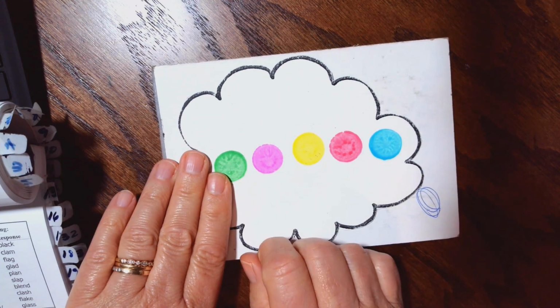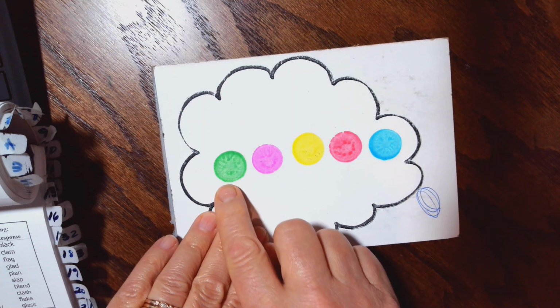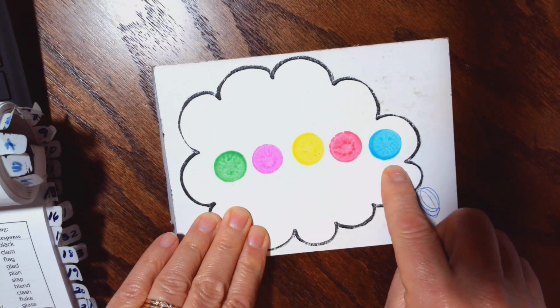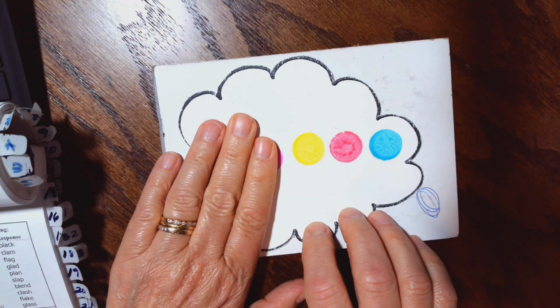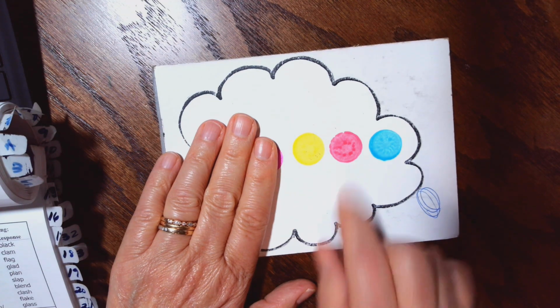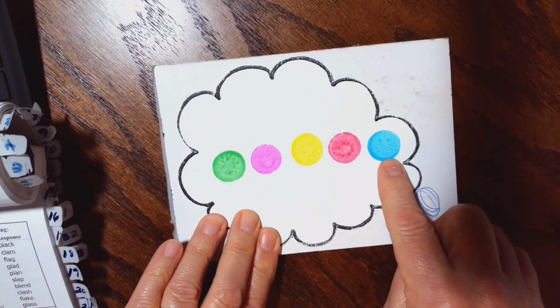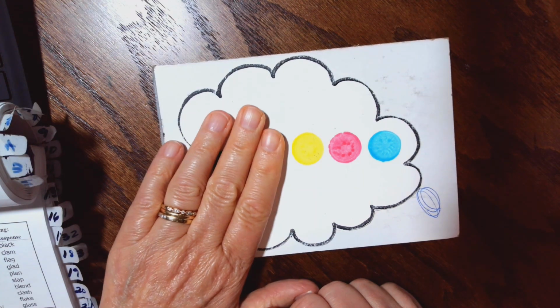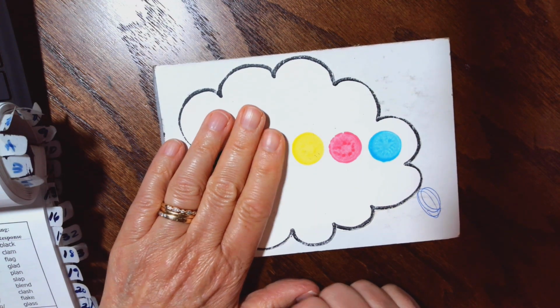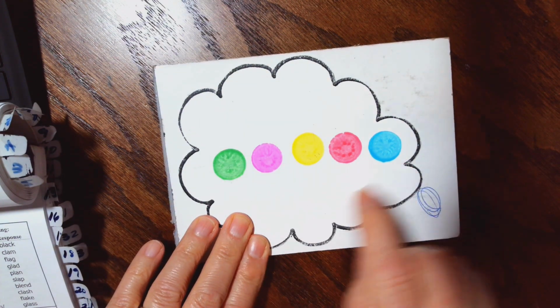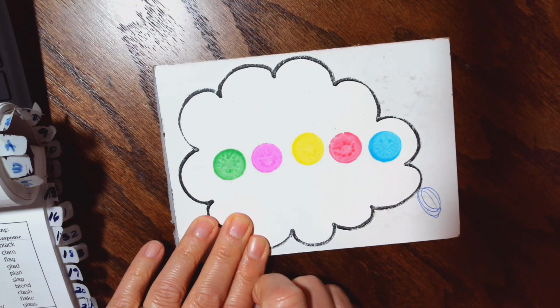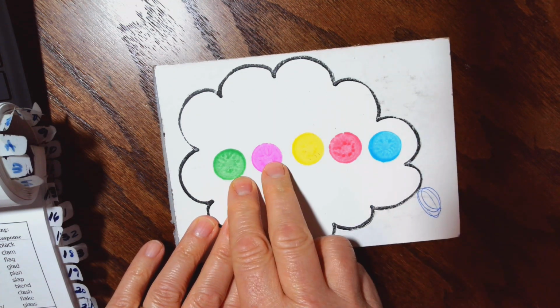All right, now we're going to eliminate some sounds. All right, my word is bleed. Eliminate bl. What's left? Eed. Clump. Eliminate kl. Flash without fl. Gloss without gl.